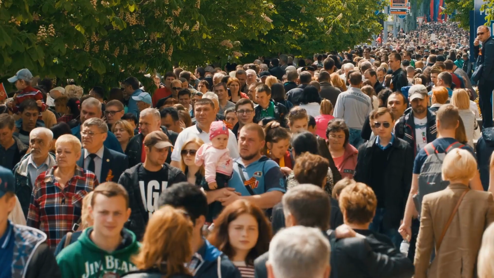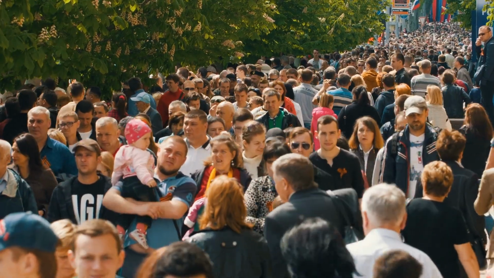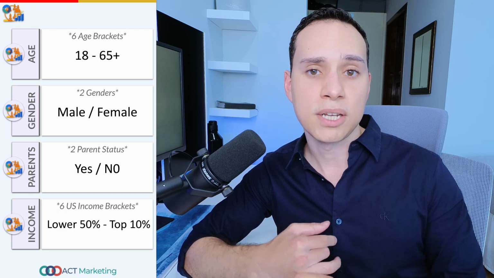But before we get to that, let's go ahead and start off with demographics. Even though custom intent and in-market are my top picks for where to start, let's jump into the ones that we're probably going to skip, just so you know the other options here. Demographics is going to be the broadest one on this list. When it comes to demographic targeting, we have three worldwide options and one that only applies to the US. We have age, gender, parental status, and finally income brackets based upon US data.